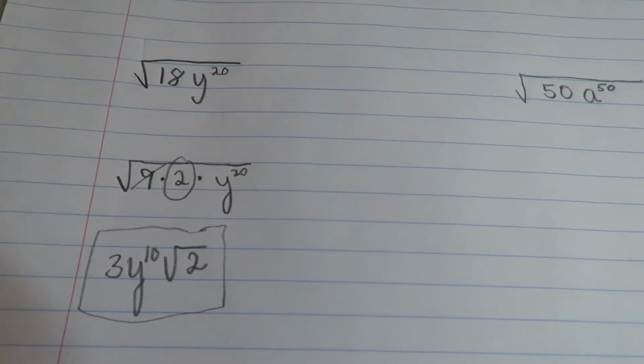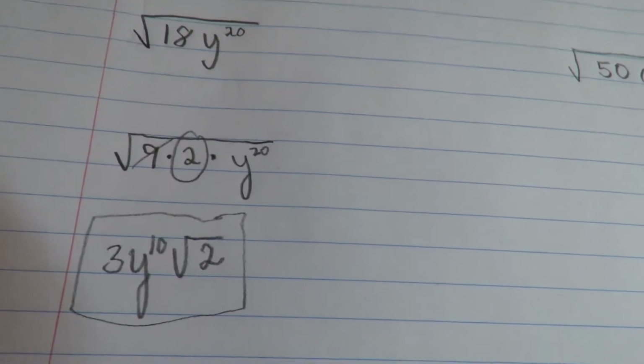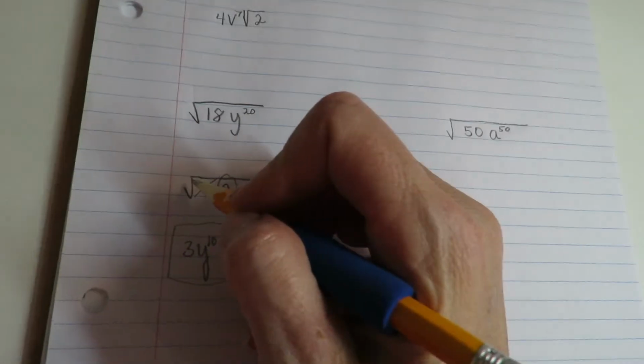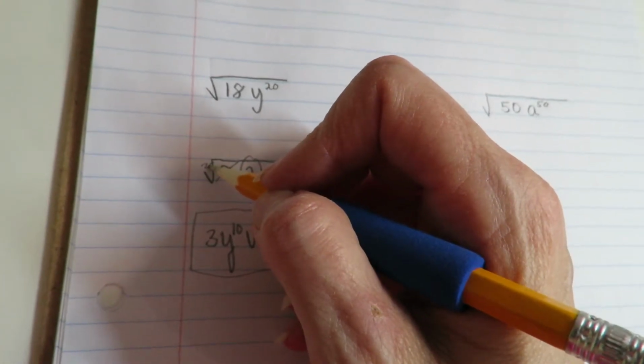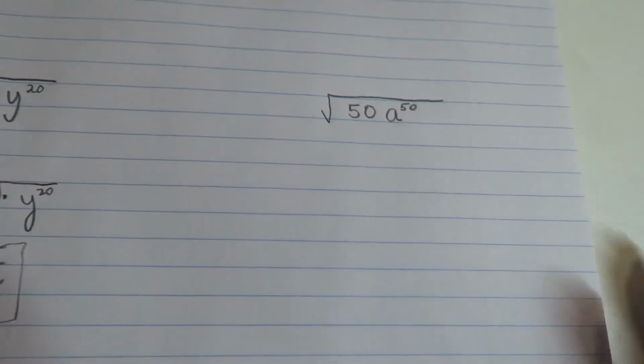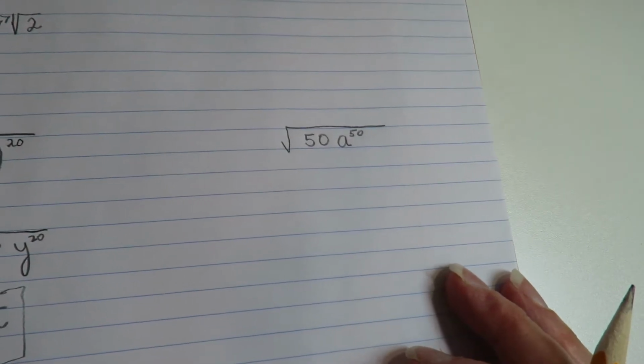So you want to take the square root of the perfect square and then half of the exponents, because remember, it's division. It's whatever exponent you have divided by whatever the root or index is. All right, so one more. Let's do one more of this type.